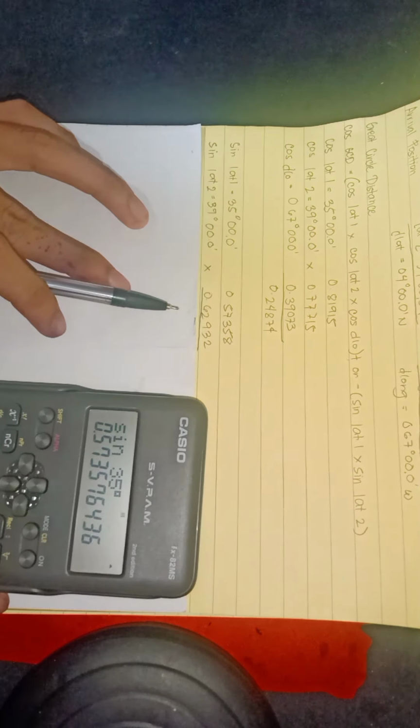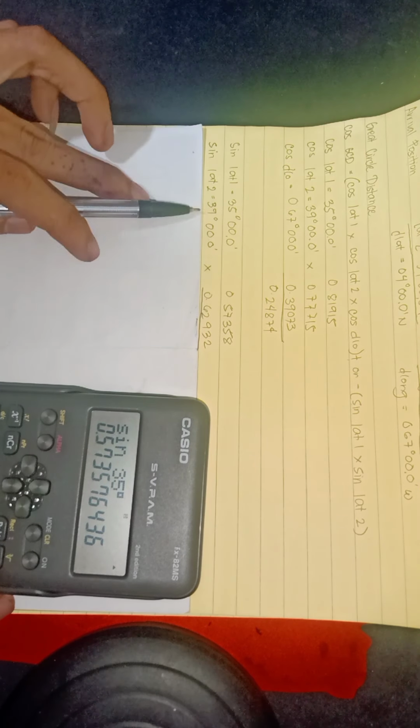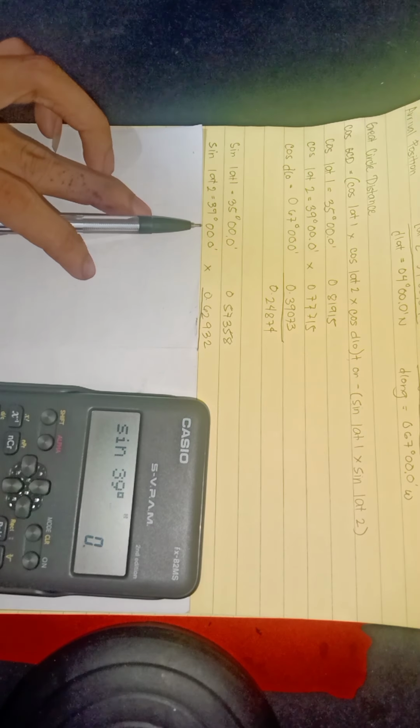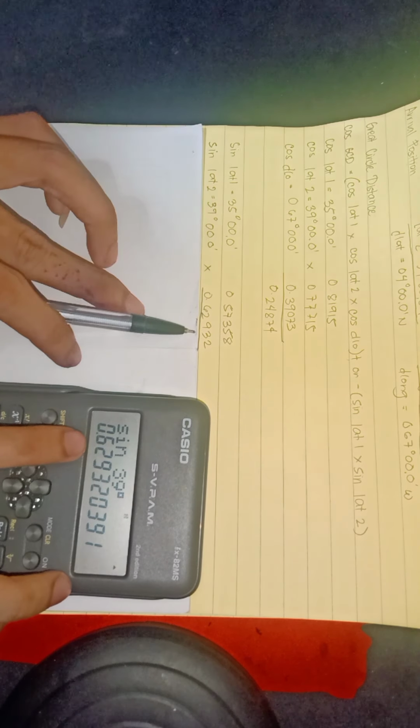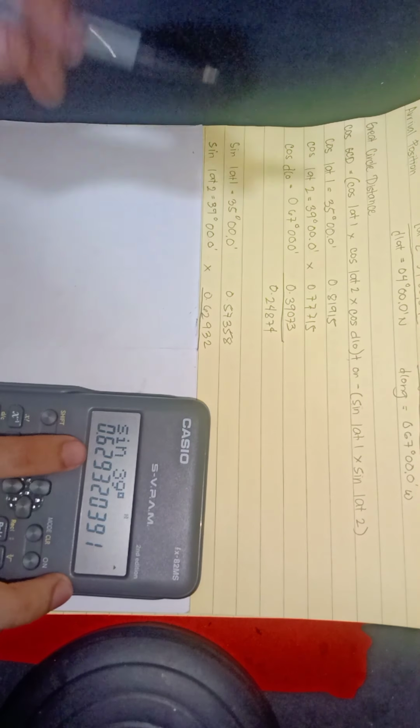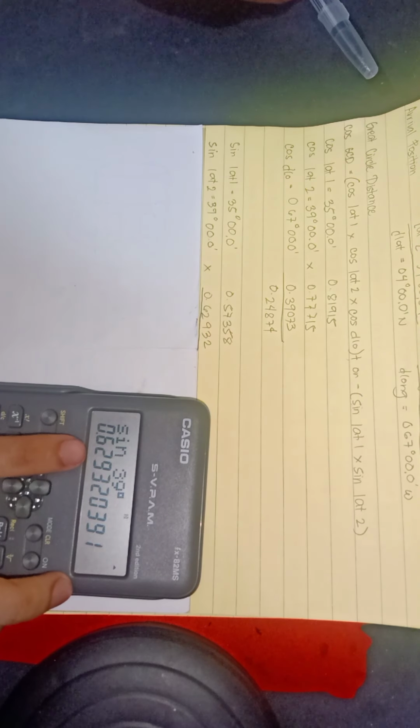And so the next step is the sine of latitude 2, which is 39 degrees. To find the equivalent, type in the calculator sine 39 degrees, and it equals 0.62932.